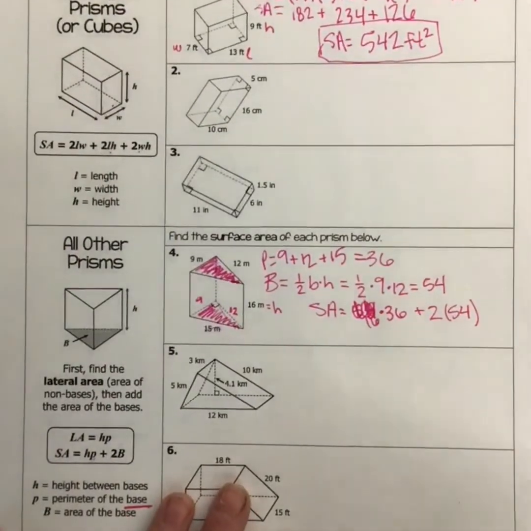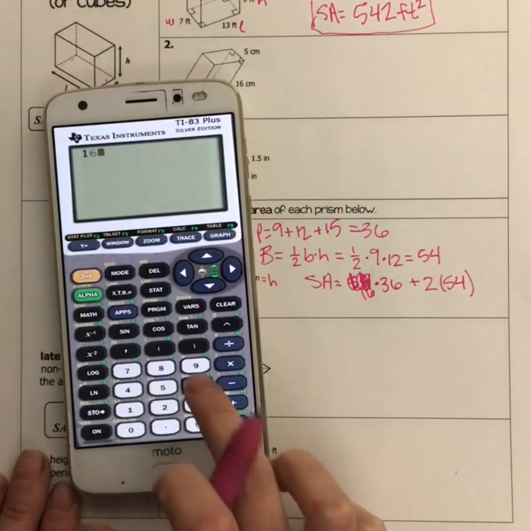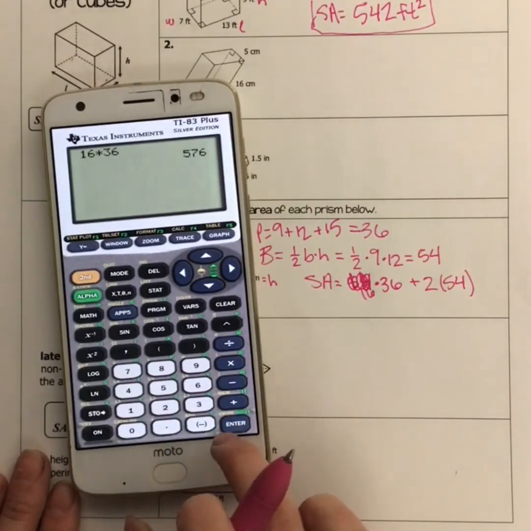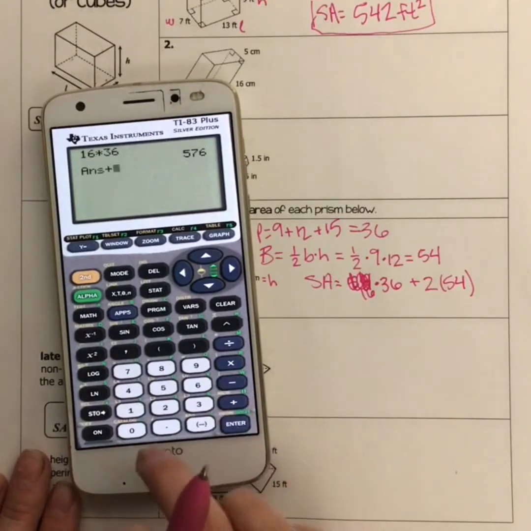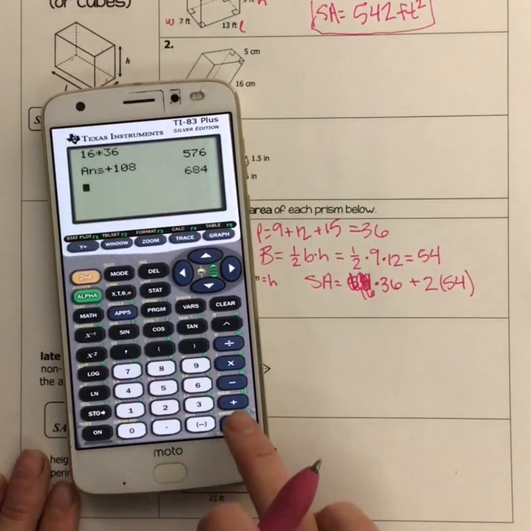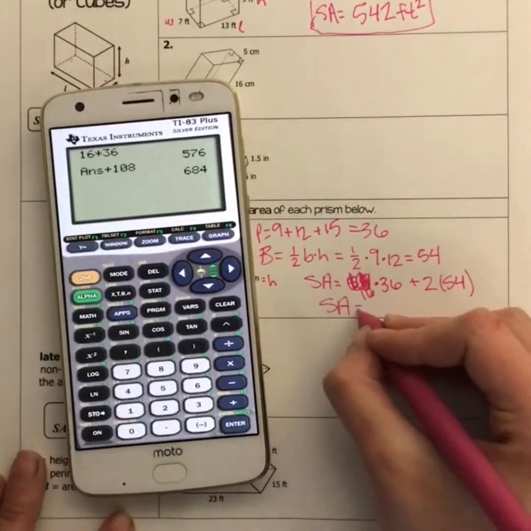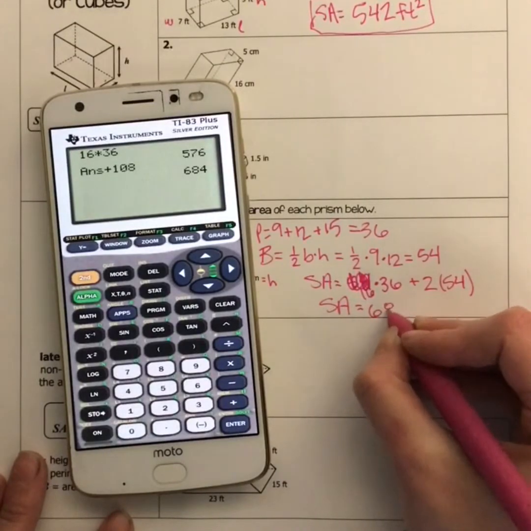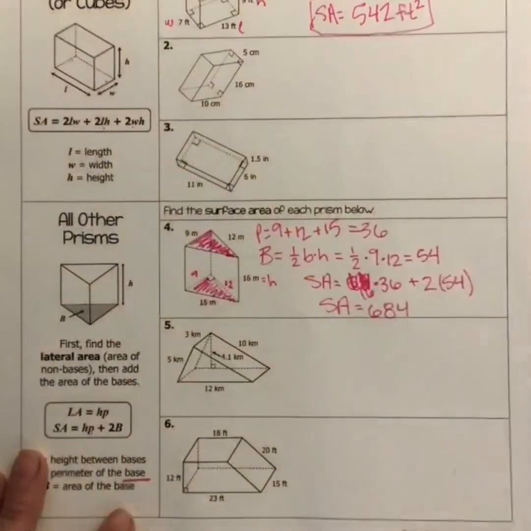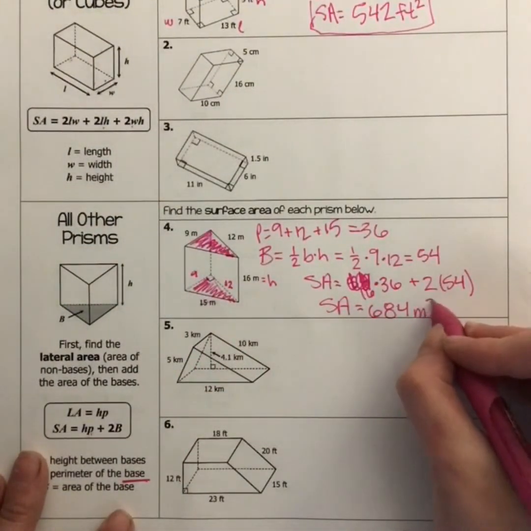And so we're going to plug that into our calculator, and we'll take 16 times 36. And I know that 2 times 54 is 108. And we'll get our surface area is 684. And remember, we want to label this with our units, and surface area is always units squared, so meters squared.